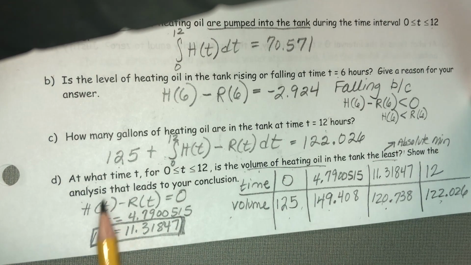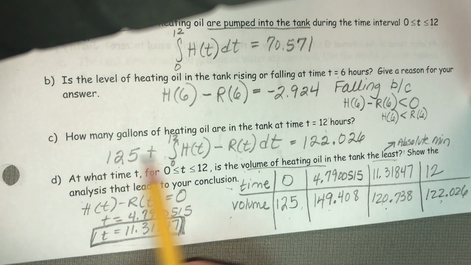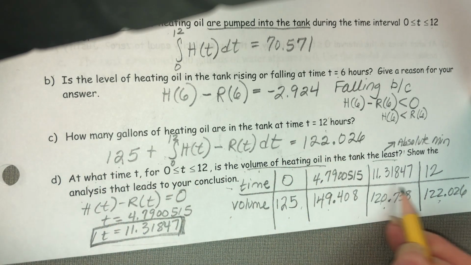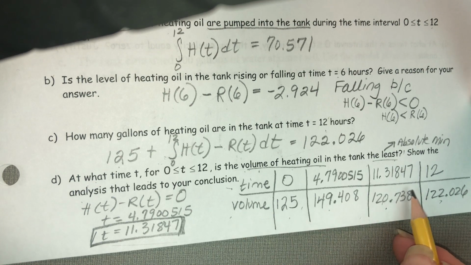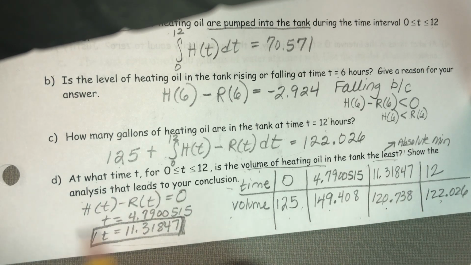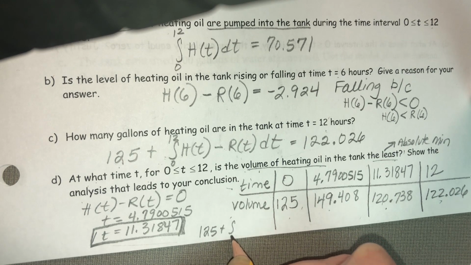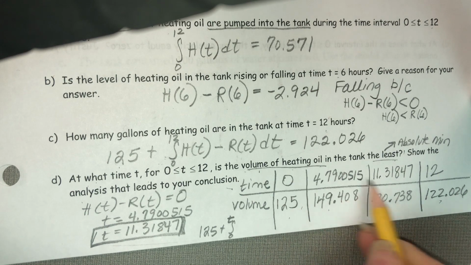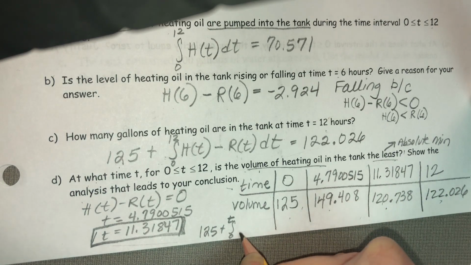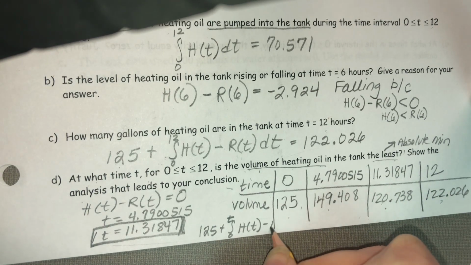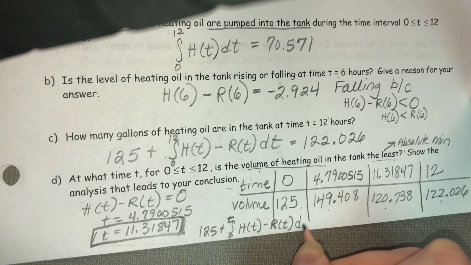This unboxing is the answer. Okay? And the analysis that leads to the conclusion is the work that we have shown right here. The only thing that I did not include in the work is this equation right here that I used to find the volumes, which normally you do need to include. 125 plus the integral, I'm going to put from 0 to t, so I only have to write it once and not for each time that I have in my table, of h of t minus r of t dt.